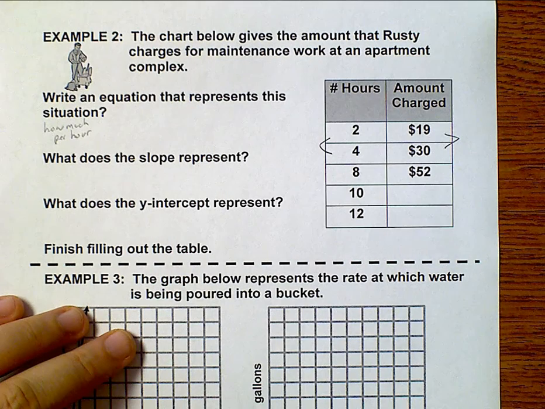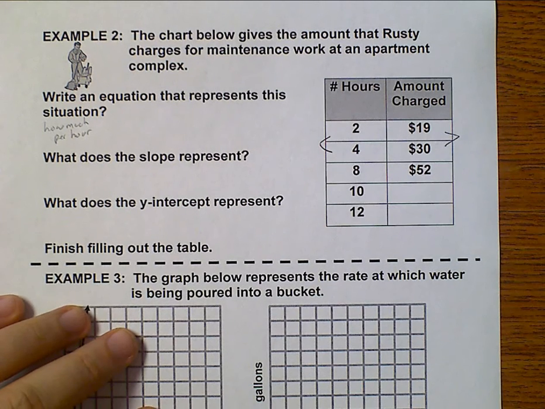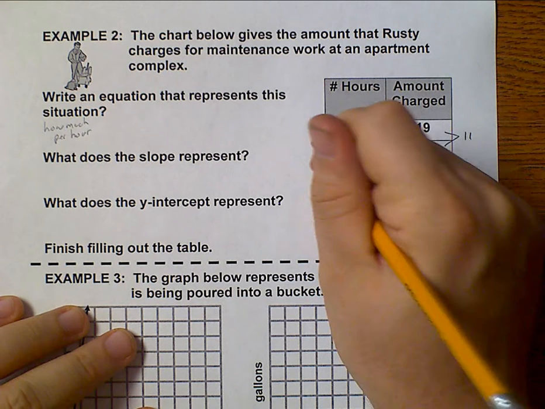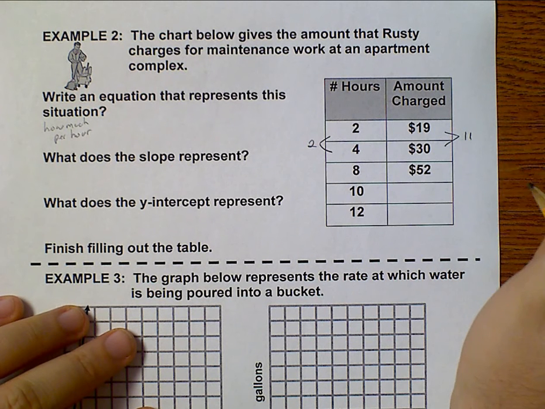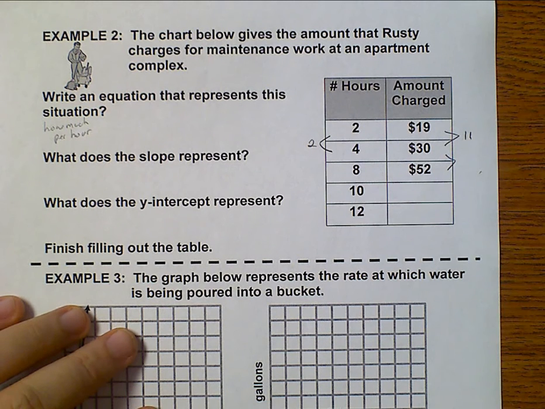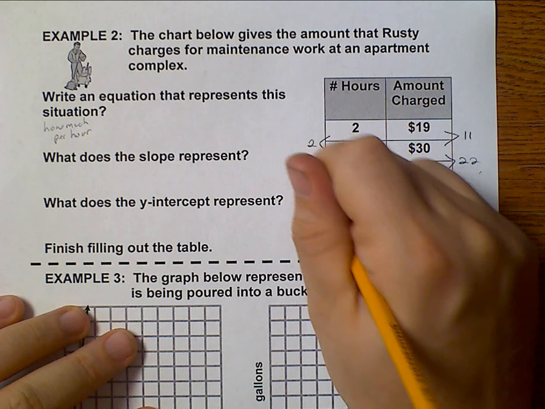Okay? And so I go ahead and figure out what the difference is. Well, 39 minus 19. Well, this was $11 more for 2 hours more worth of work. Okay. And over here, the difference here is 22, and the difference here is 4.